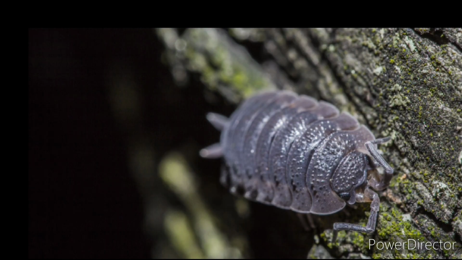Woodlouse and other isopods primarily feed on decaying plant matter, for example, dead leaves and wood. They also eat fungi like mold. But if you're keeping them as pets, you can just give them vegetables and fruit, and also a little bit of moisture because they need the moisture to breathe. Yeah, and basically that would suffice, to be honest.